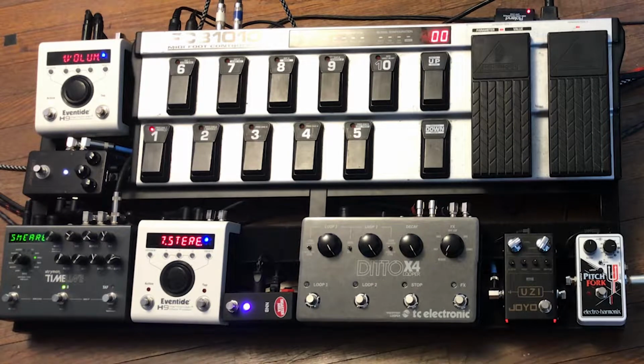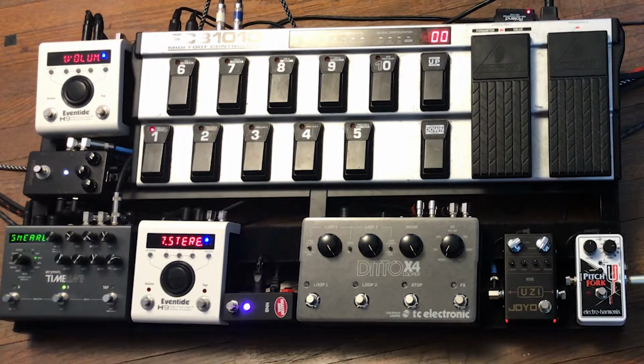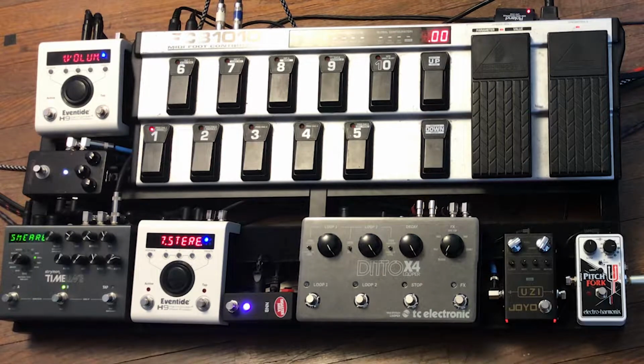All right, so what's the problem that we're trying to fix? The problem is that if we use effects with a really long tail and we use the looper set up in standard mode, it's going to cut off the tail end of our effects. So let me just start a loop here and show you exactly what I'm talking about.